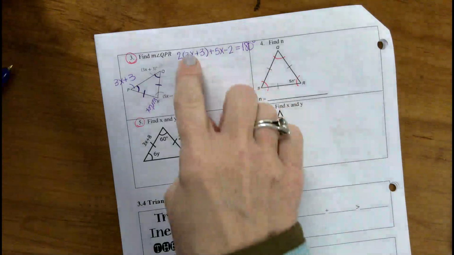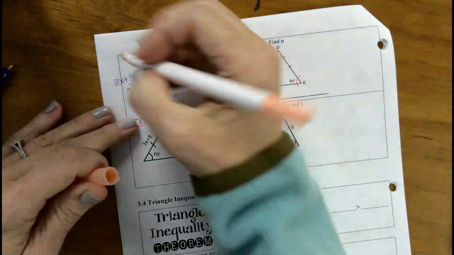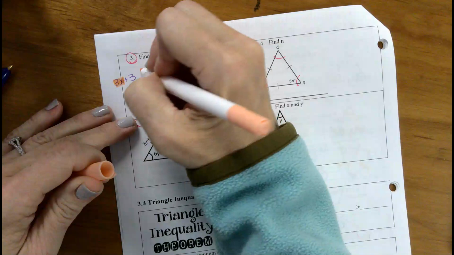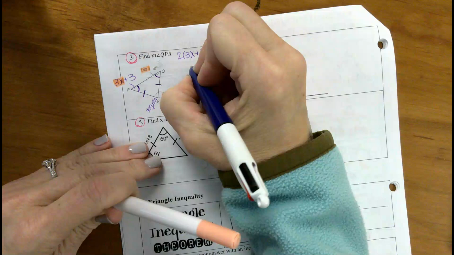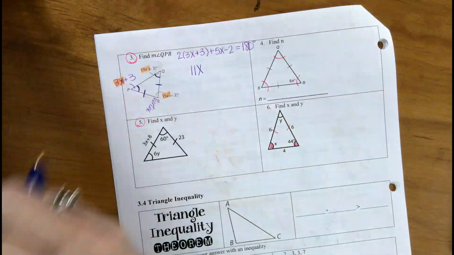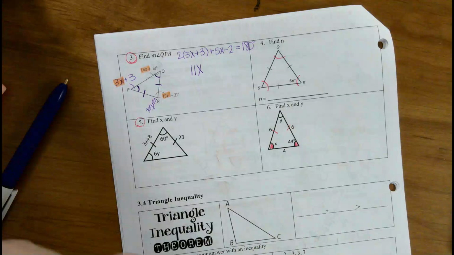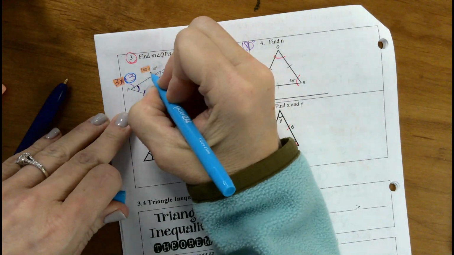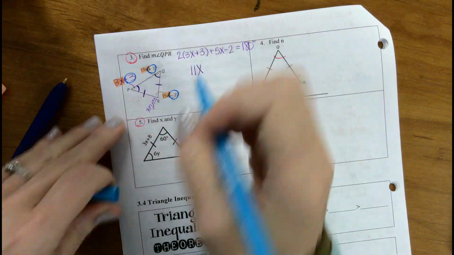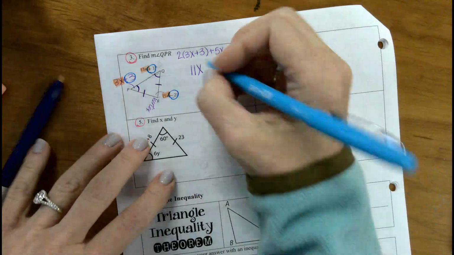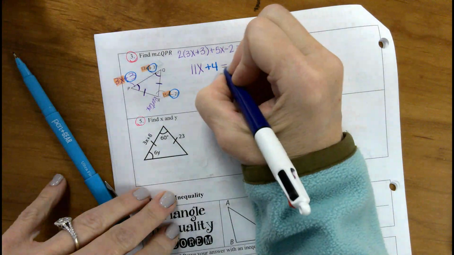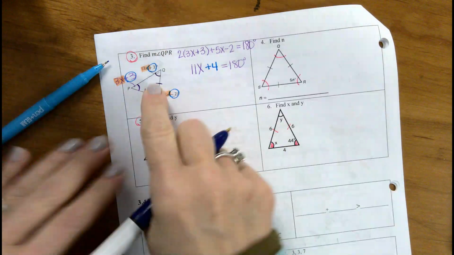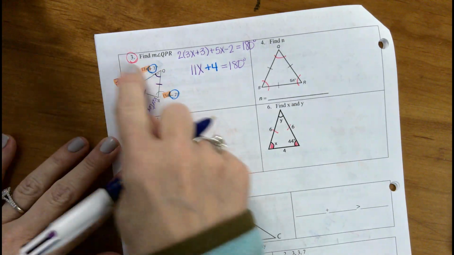If you don't want to write it all out over here, you can be like 3 plus 3 plus 5. So that's what, 11? You could write it out like that. And then you have 3 plus 3 take away 2. So 6 take away 2 is 4. So you could write it out like that. Okay, so over here I combined like terms visually.